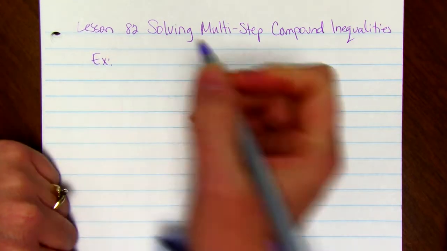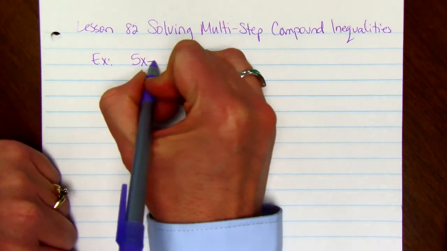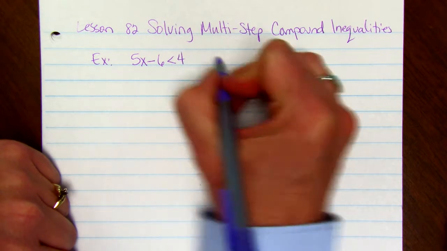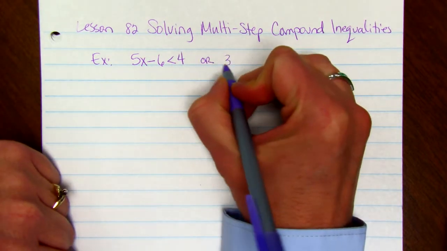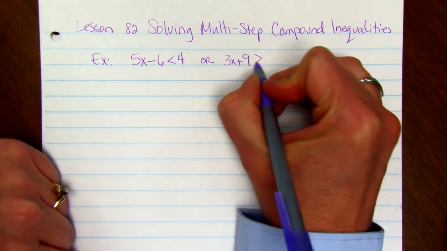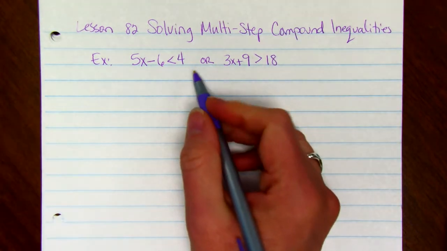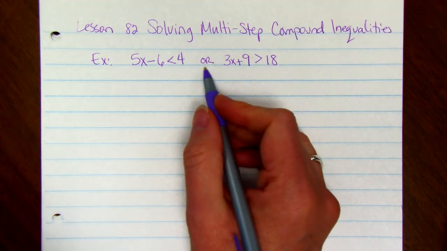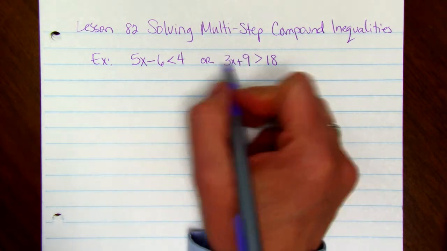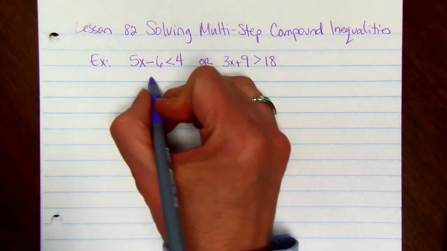So I'm just going to show you using an example. If we have 5x minus 6 is less than 4, or 3x plus 9 is greater than 18, this is a disjunction because it's using the word or, and we can solve for x just like we would if there were an equal sign.